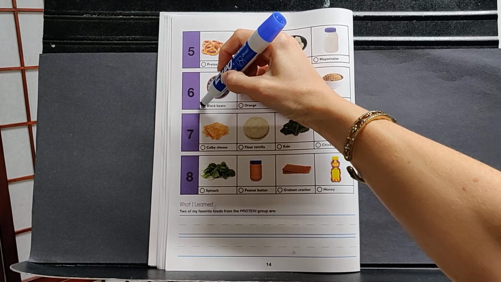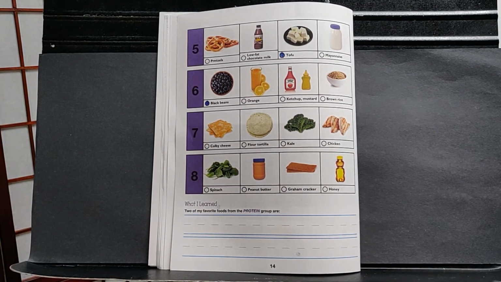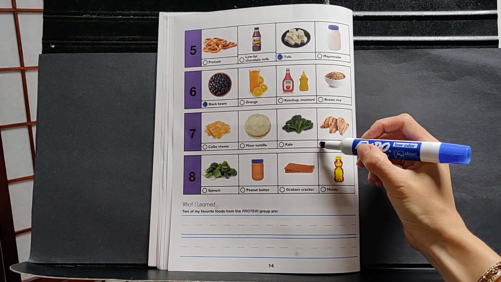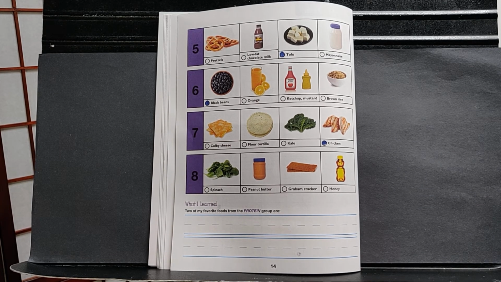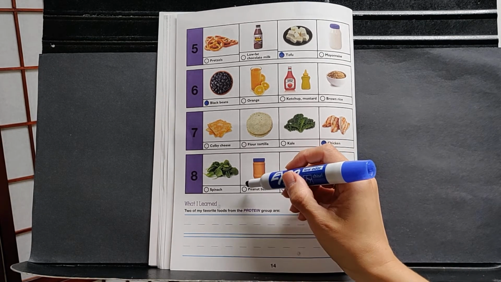Black beans provide protein. Number 7, Colby cheese, flour tortilla, kale, chicken. Chicken. And number 8, spinach, peanut butter, graham cracker, honey. The protein source is peanut butter.